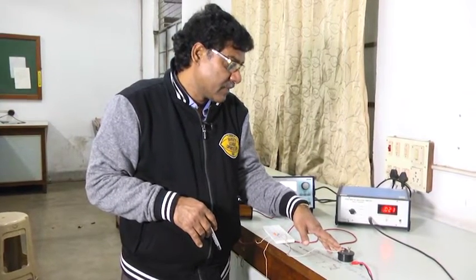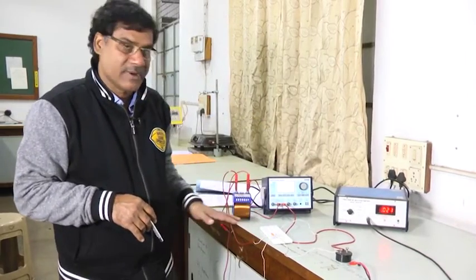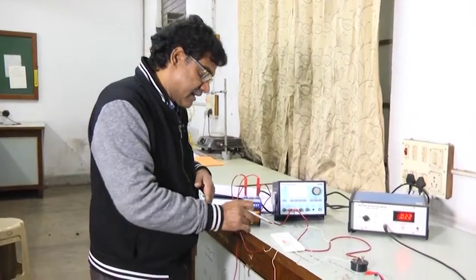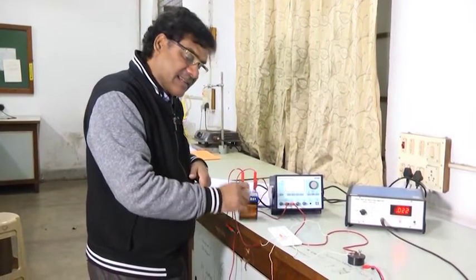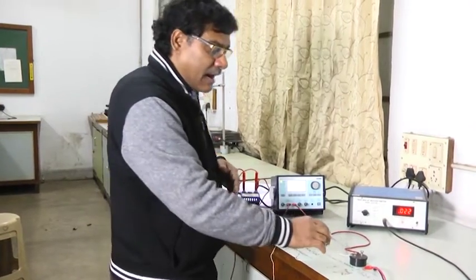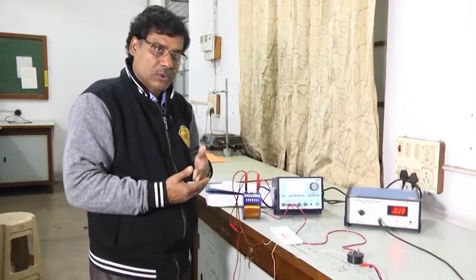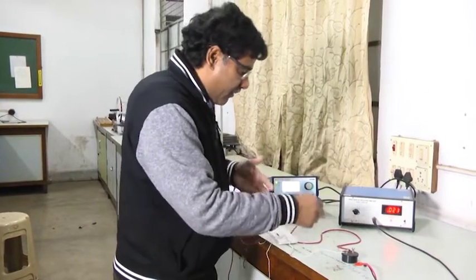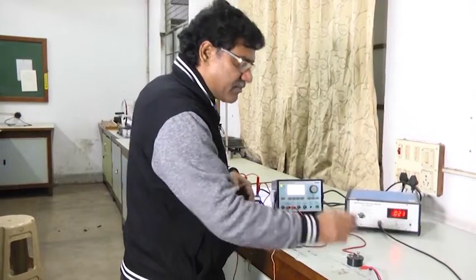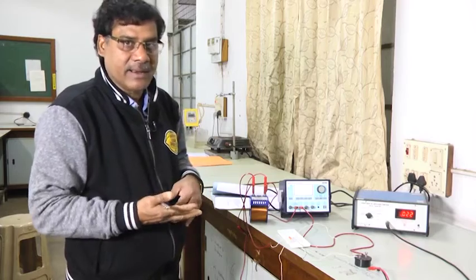Because this voltage reading will vary if I change the frequency, since for that frequency XL and XC will vary, but this R will not vary. Okay. R all the time is 2. So, for measuring current, we measure the voltage across R and divide by 2, that will give me the current.